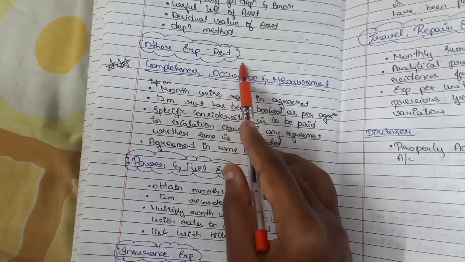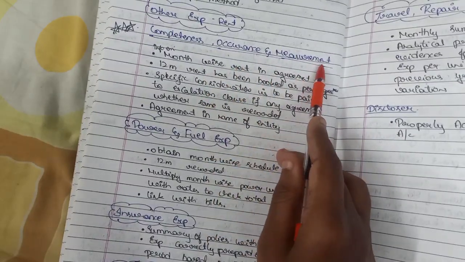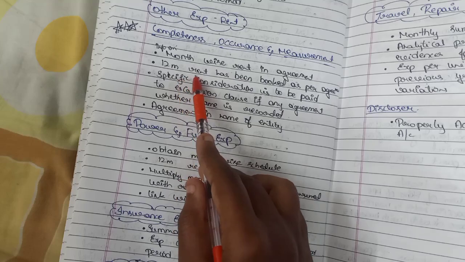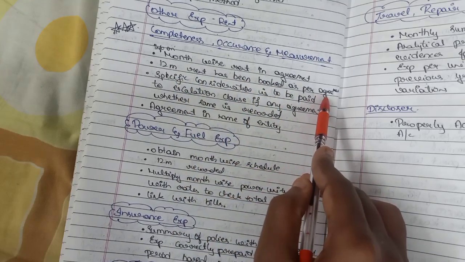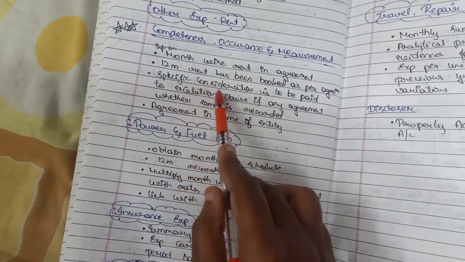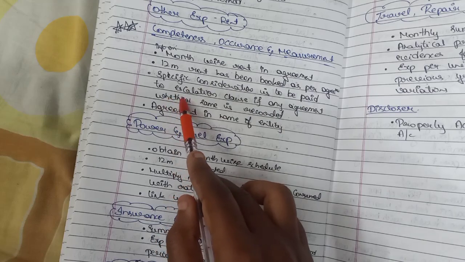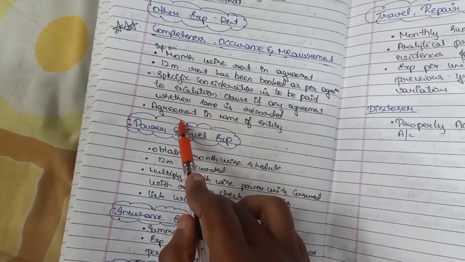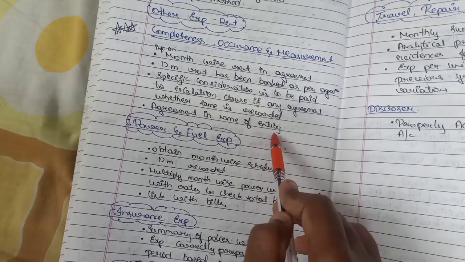Other expenses like rent: completeness, occurrence and measurement. Information on month-wise rent in agreement. 12-month rent has been booked as per agreement. Specific consideration is to be paid to escalation clause, if any, in the agreement, whether the same is recorded. Agreement in name of entity.